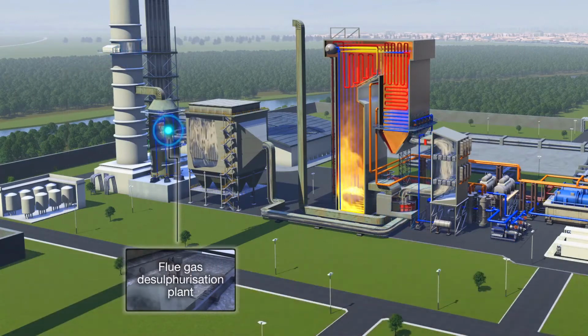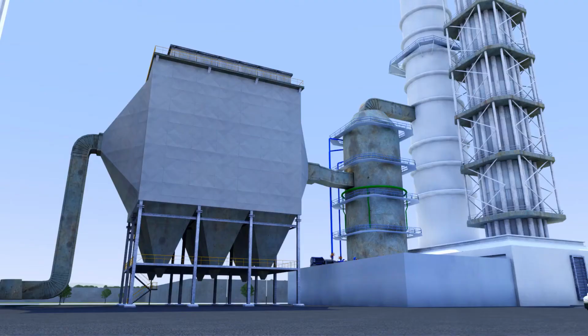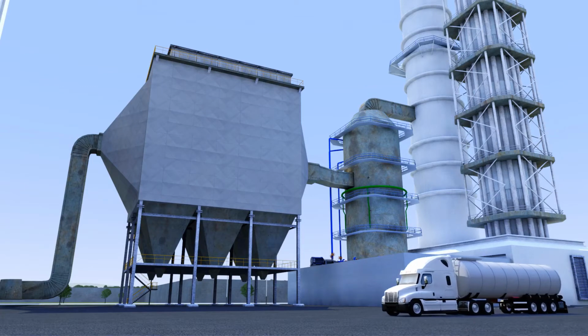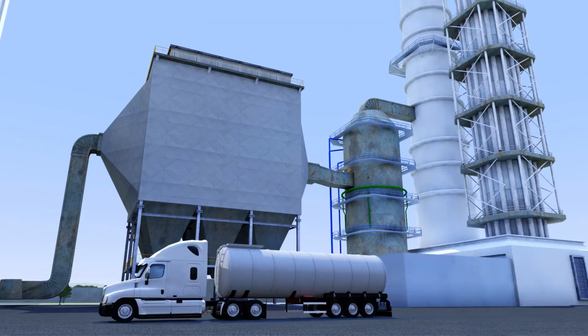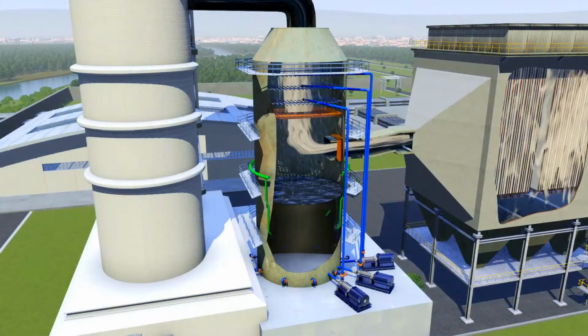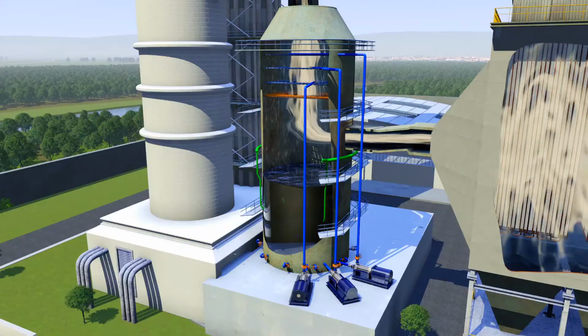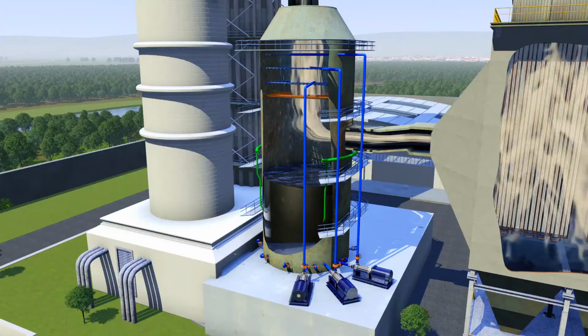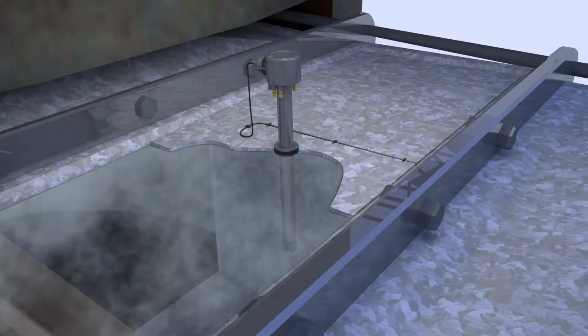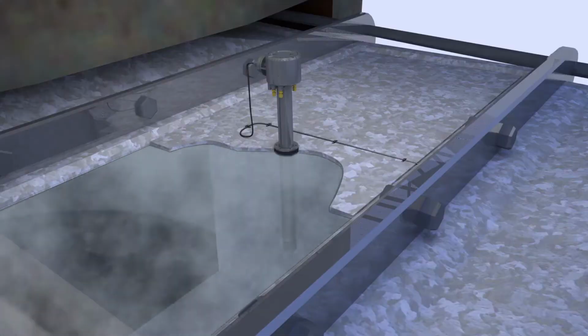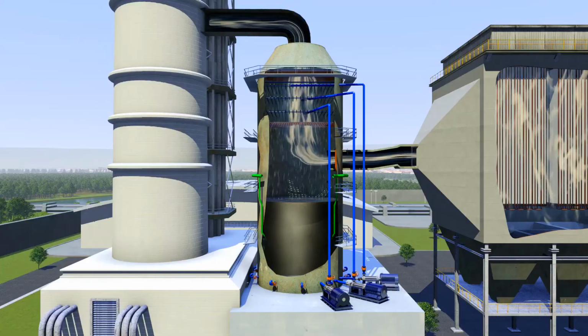Flue gas desulfurization plant. Sulfur dioxide from flue gases is often removed by using it to produce sulfuric acid or gypsum for construction. Oxygen is used to help encourage the necessary reactions that need to take place. Using an AZ20 oxygen probe to accurately measure oxygen concentrations can help to regulate these reactions.